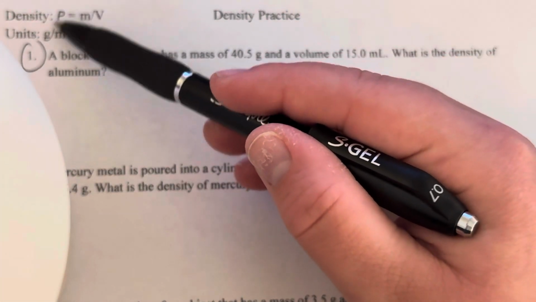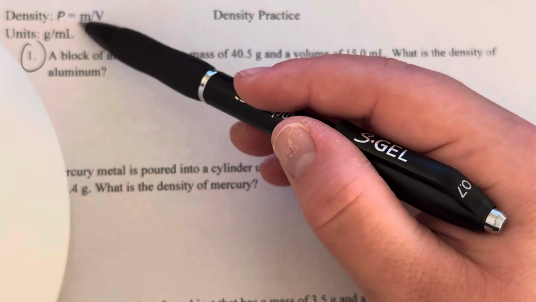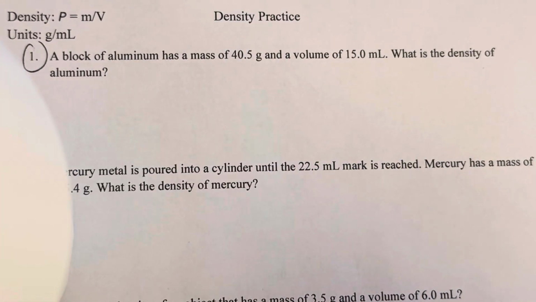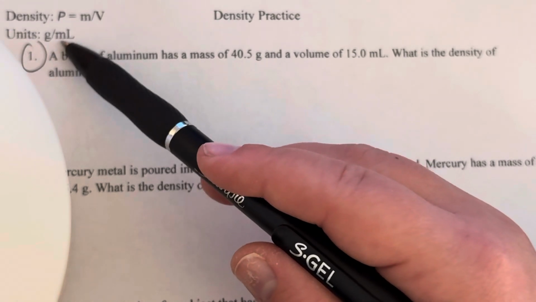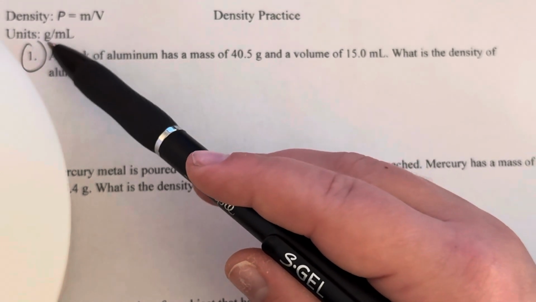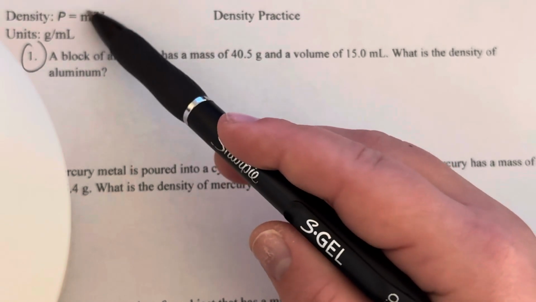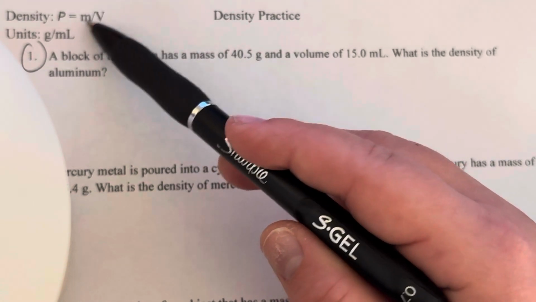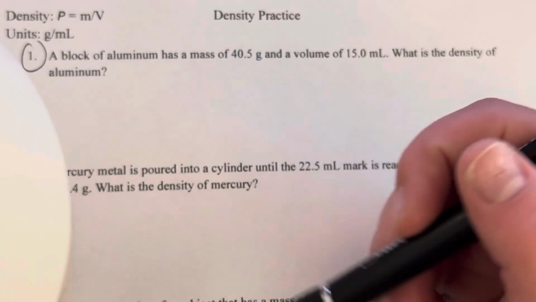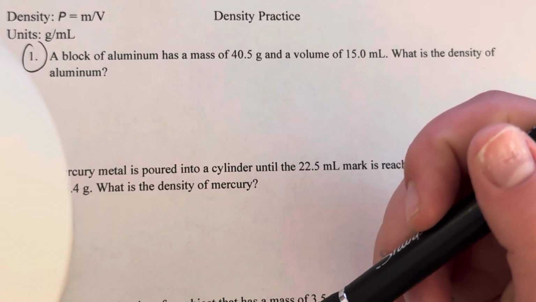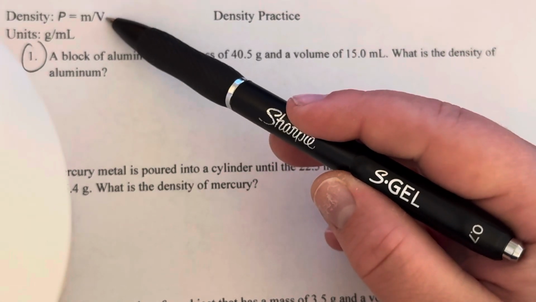That symbol kind of looks like a P, and stands for density. And density is mass divided by volume. You'll notice your units are also there. Density always has the units grams per milliliter because we're always dividing something in grams by something in milliliters of volume. Sometimes this would be centimeters cubed.